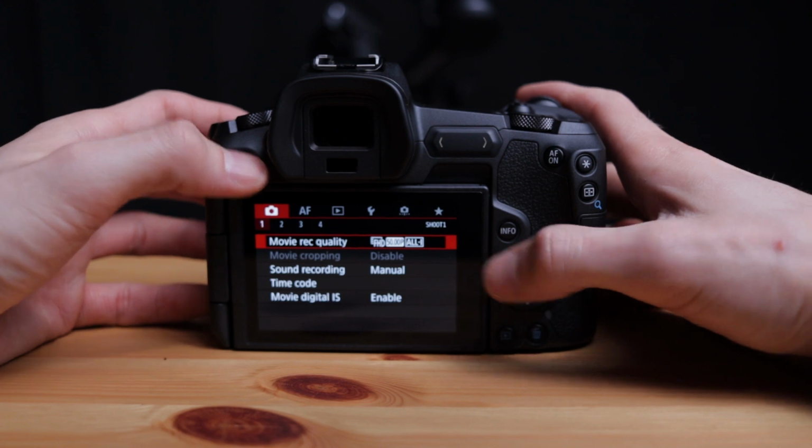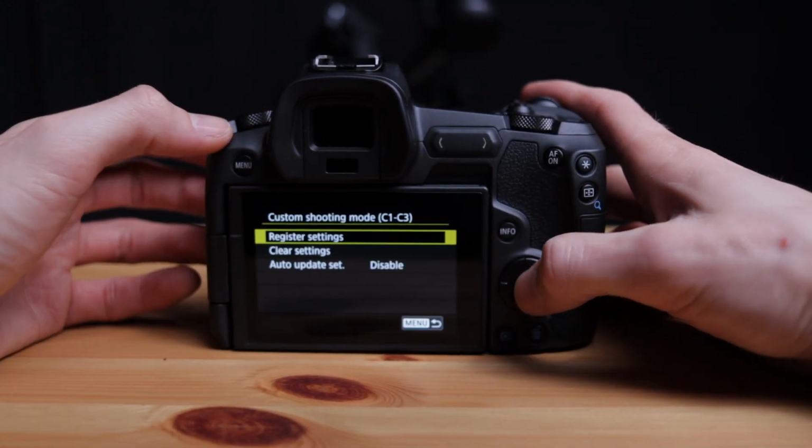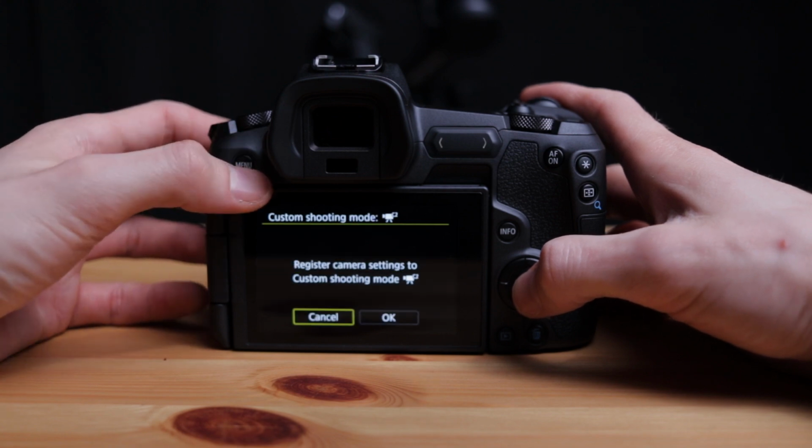If I'm shooting at 25 frames per second, I want my shutter speed to be double that, which is 50. If I'm shooting in slow-mo, 50 frames per second for example, I want my shutter speed to be double that, 100, you guessed it. That's the only change I'm going to make. And then I'm going to go ahead and click on the spanner again, 6th tab across, custom shooting mode, register settings to custom shooting mode 2. Done. Simple as that.